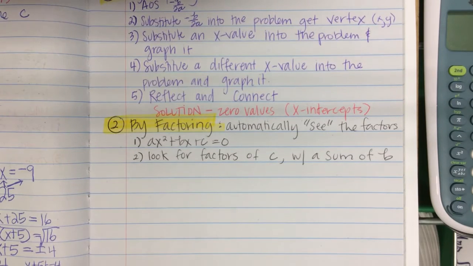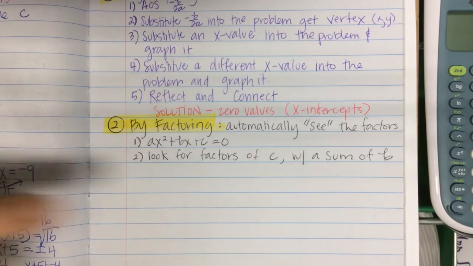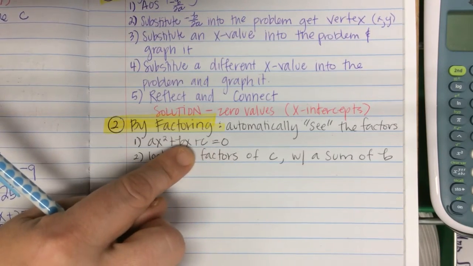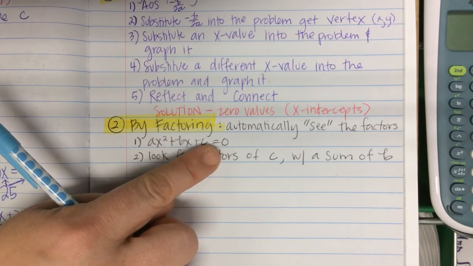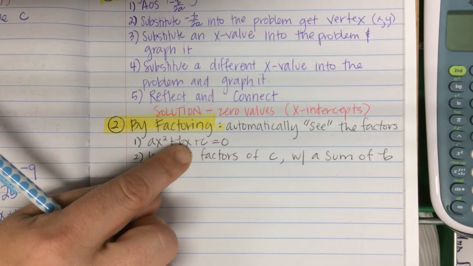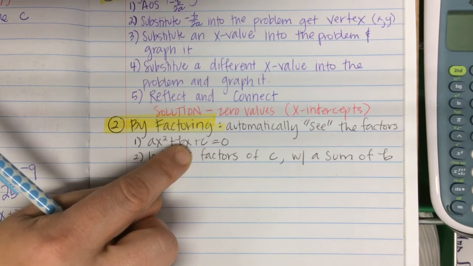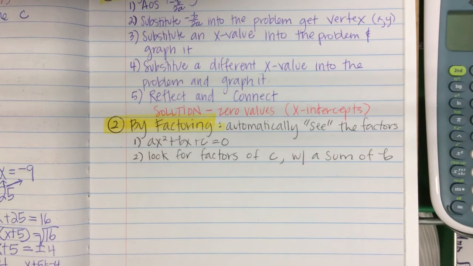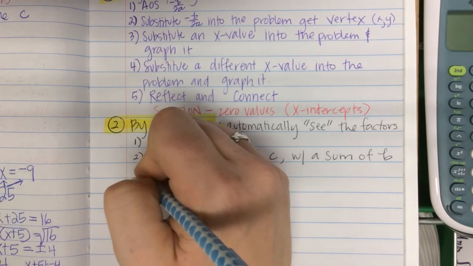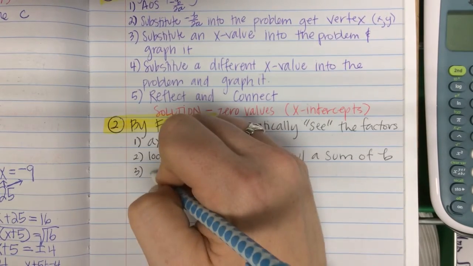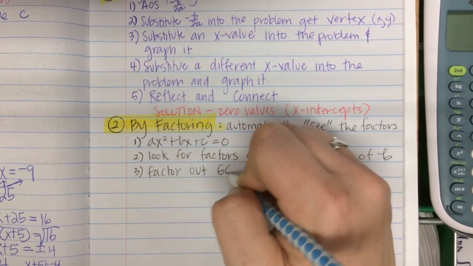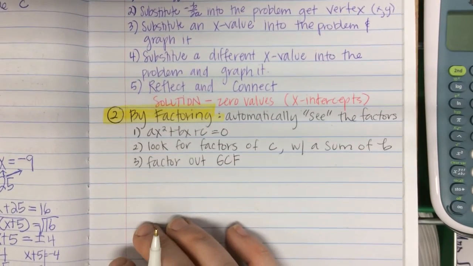And if you can't automatically say, oh yeah, my C value is 100 and my middle value is 20. What times what equals 100, but when you add them together you get 20? 10. You can do that one because you can automatically see it. You don't have to do a whole lot of thinking behind it. But if it's not obvious, you could also factor out the greatest common factor. Maybe that would help.